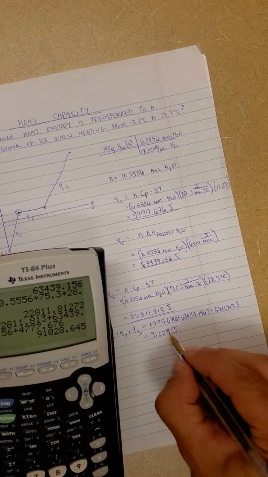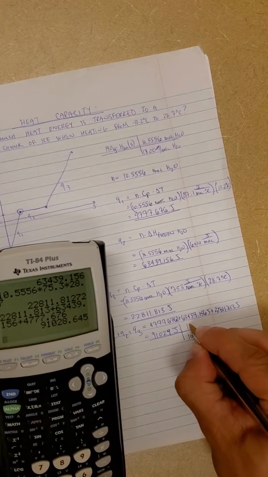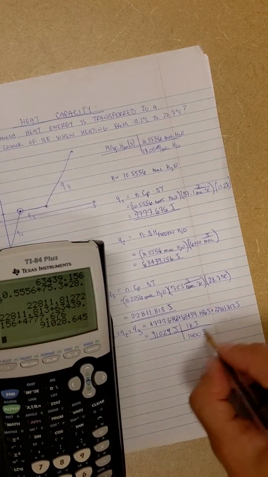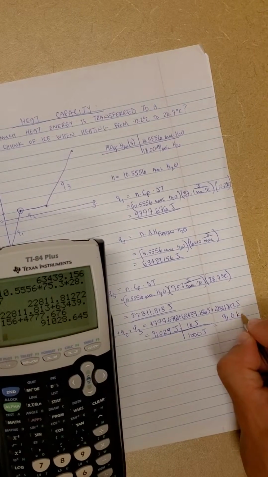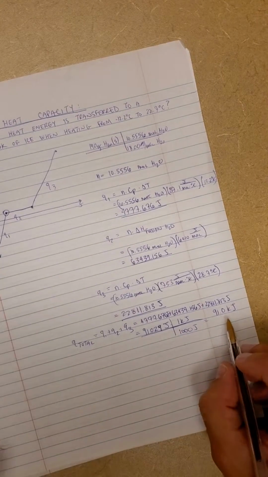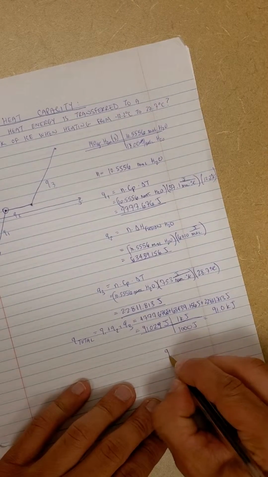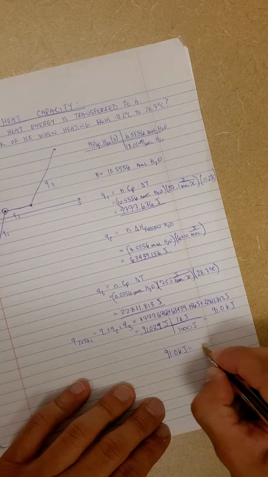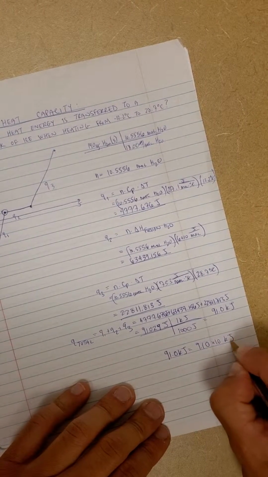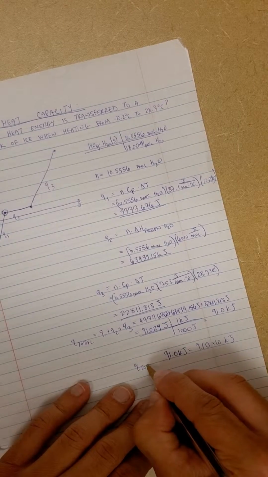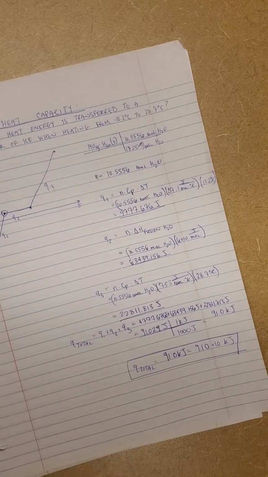Then we can convert this using dimensional analysis to kilojoules. We know 1,000 joules equals 1 kilojoule. So I move the decimal place to the left 3 times, and that gives us 91.0 kilojoules. We can also use this value and convert to scientific notation if we would prefer. That's equal to 9.10 times 10 kilojoules, Q total. And that would be our final answer. Thank you for watching.